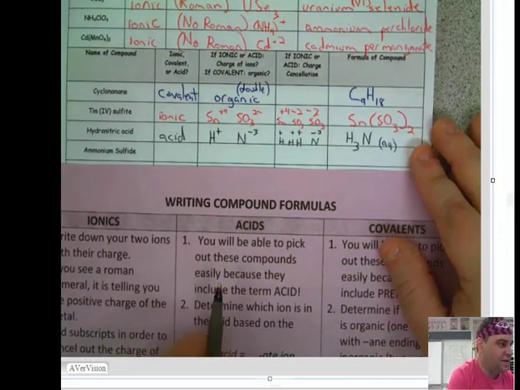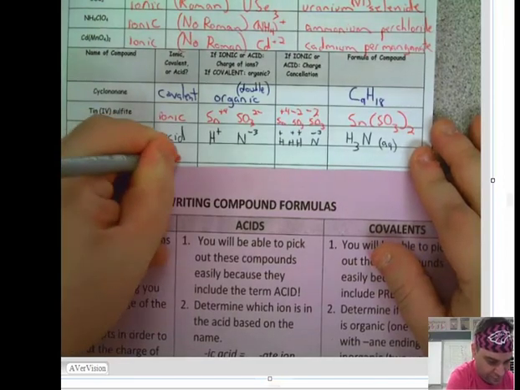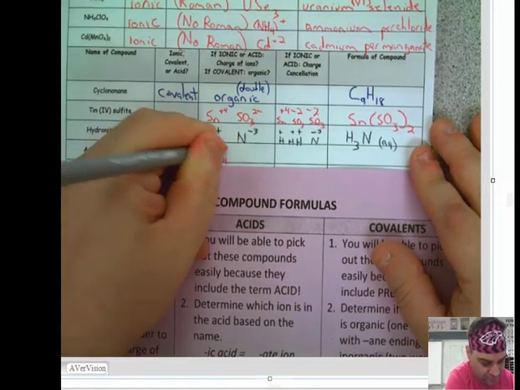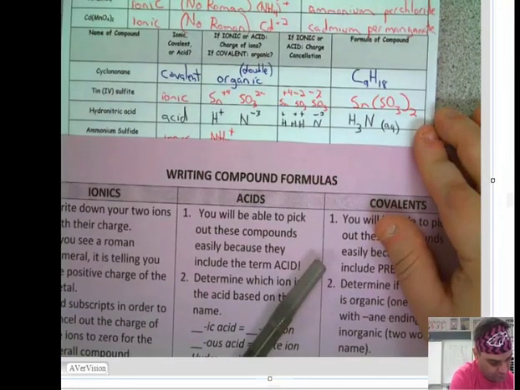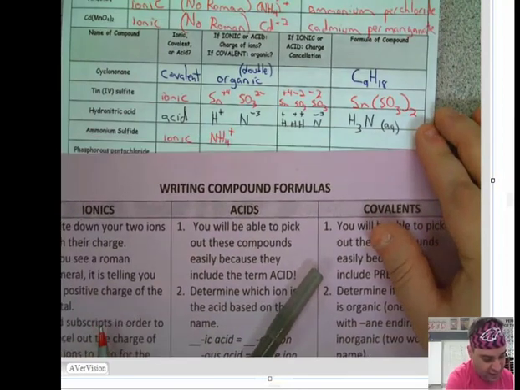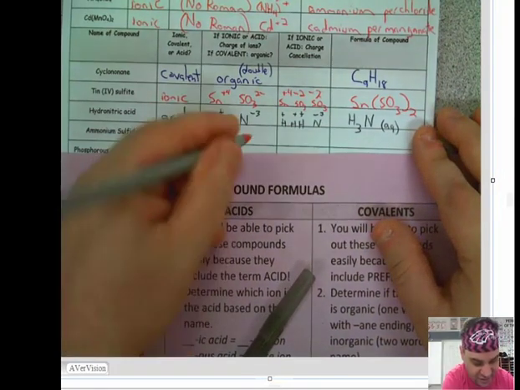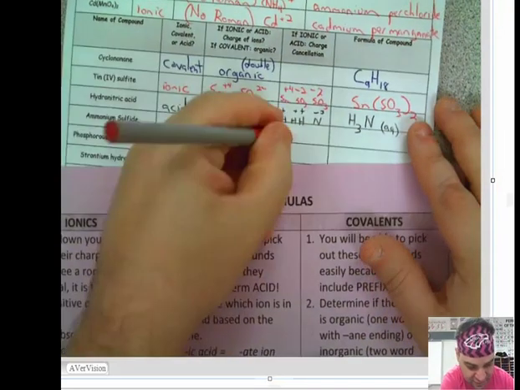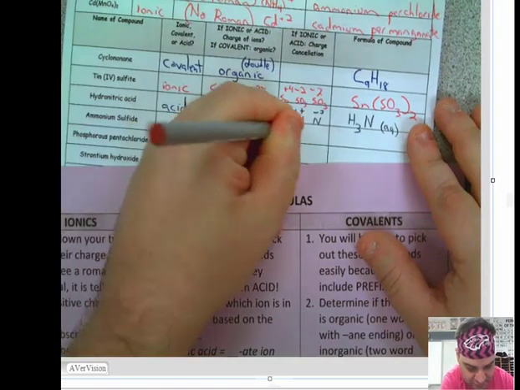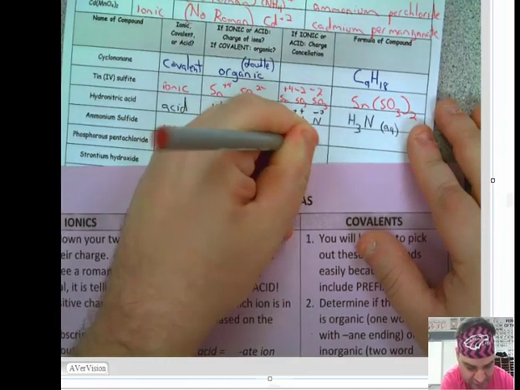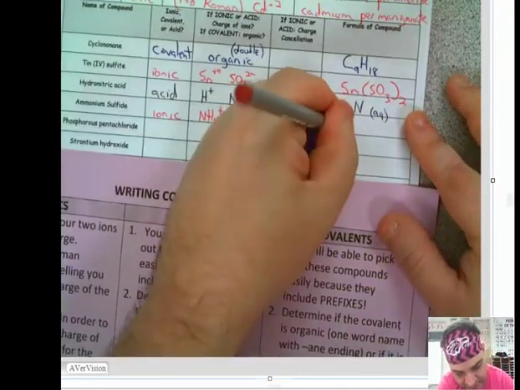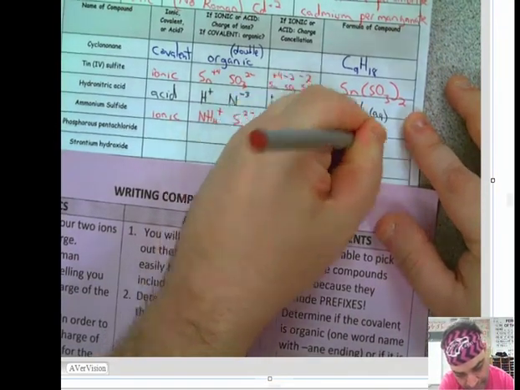Okay, ionics again here, ammonium sulfide, because ammonium is a polyatomic ion. Okay, so ammonium is NH4+. Since this is -ide, sulfide, that is just a regular ion, which is S2-. So we have NH4+, NH4+, and S2-, that equals 0. So my formula here will be (NH4)2S.